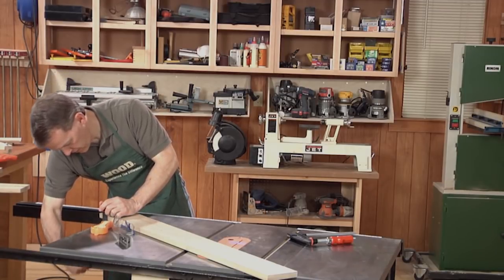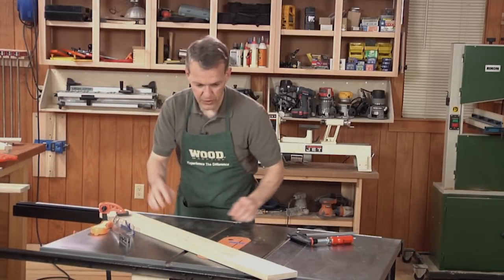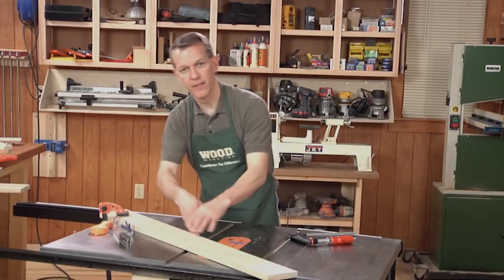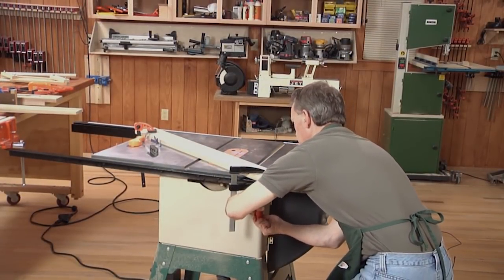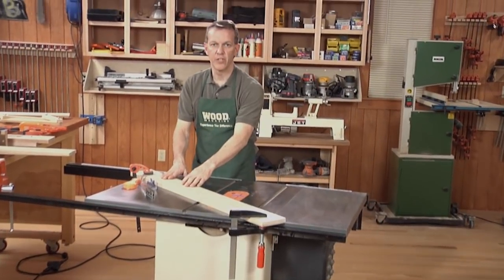One thing to be clear about, and to make sure you do, this happened to me the first few times I did this on the table saw: make sure your clamps are outside this face. You need a clear path for your workpiece to pass through. So there's my first fence in place.